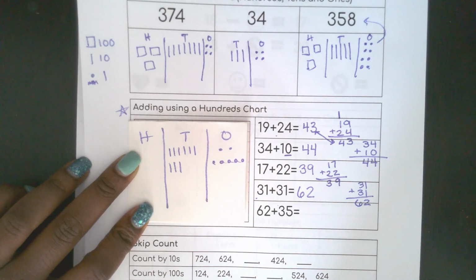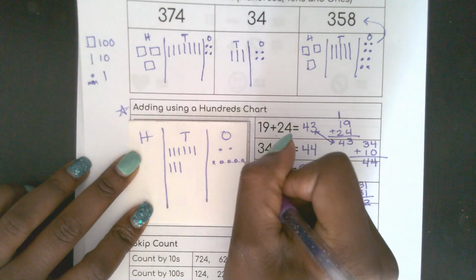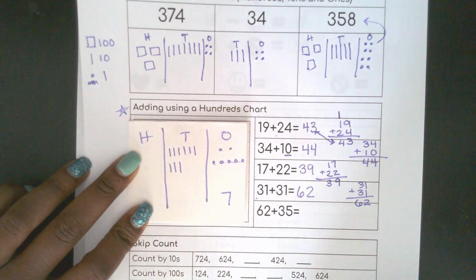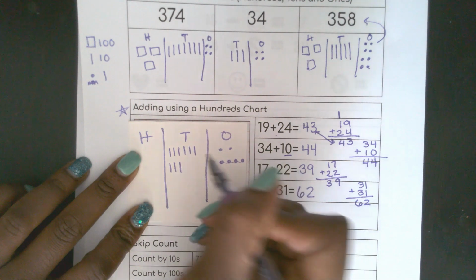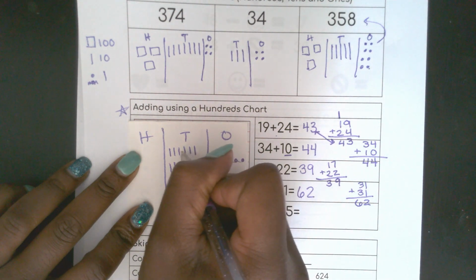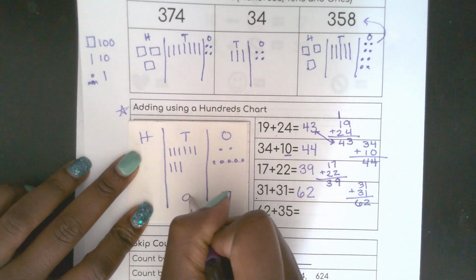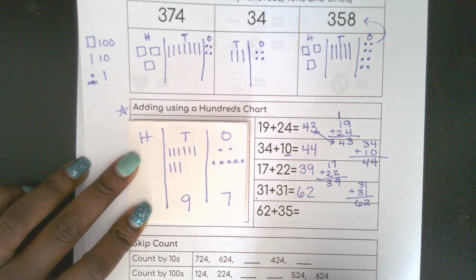Let's start in our ones place. 1, 2, 3, 4, 5, 6, 7. And in my tens place, I have 10, 20, 30, 40, 50, 60, 70, 80, 90. 9 tens.